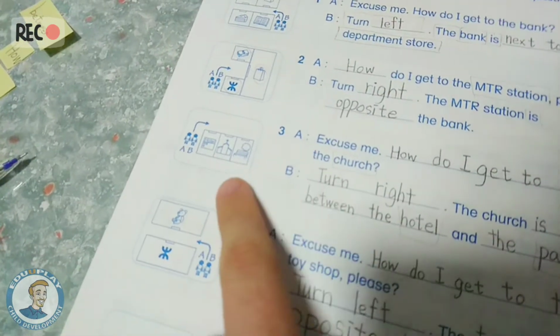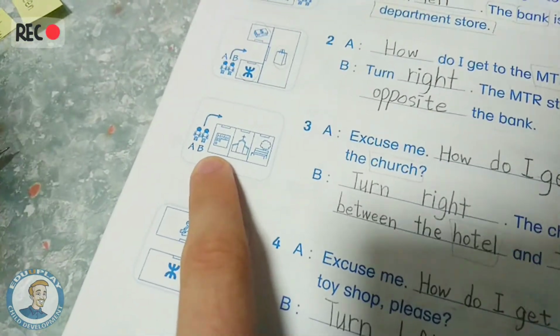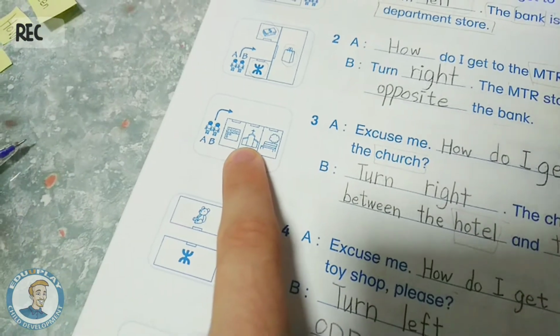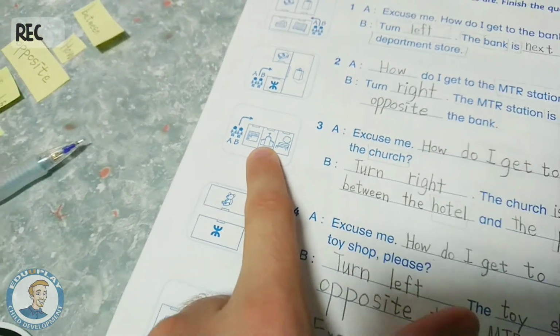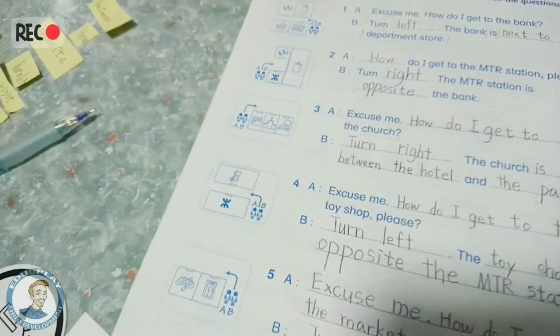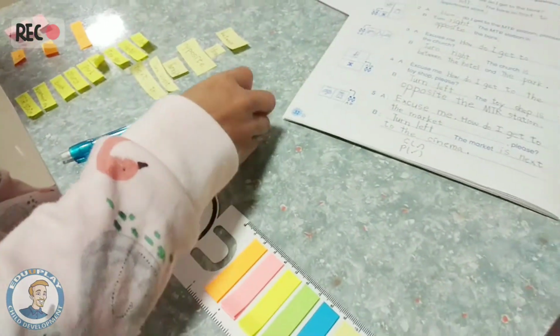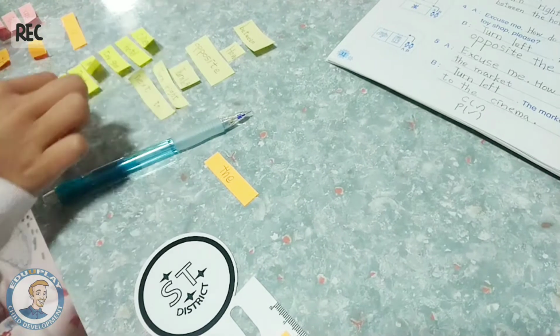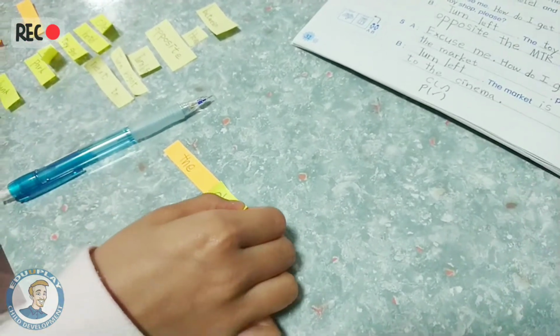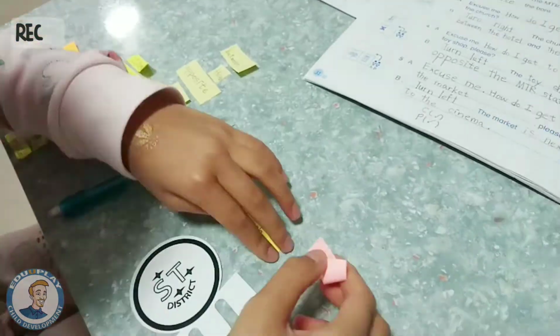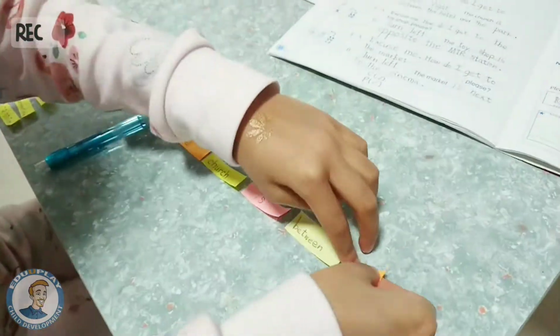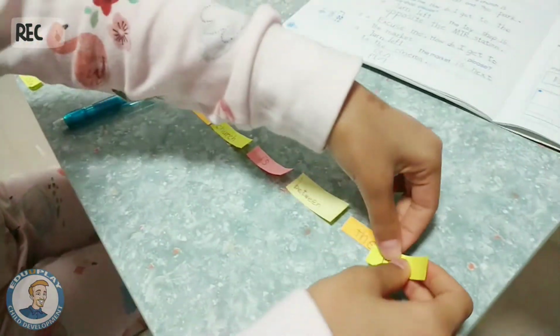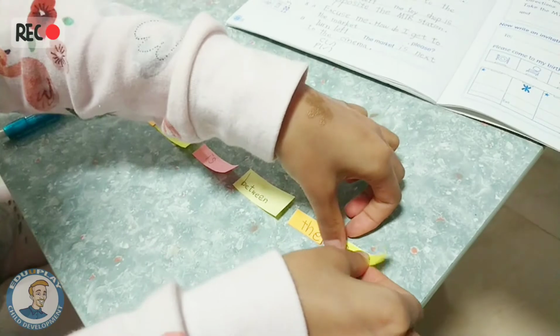Let's try this one. Where is the church? How could we write that one? You can make it yourself. Yep. Church. Good. Right. Oh, we're gonna run out of table though. It's a big sentence, this one.